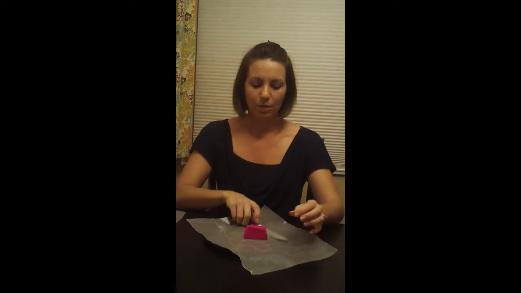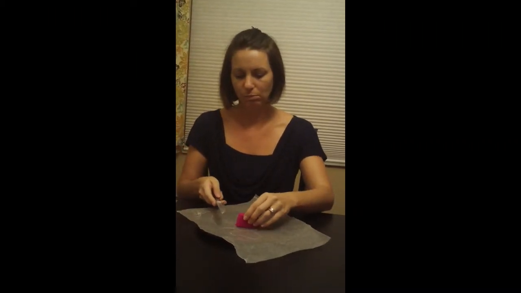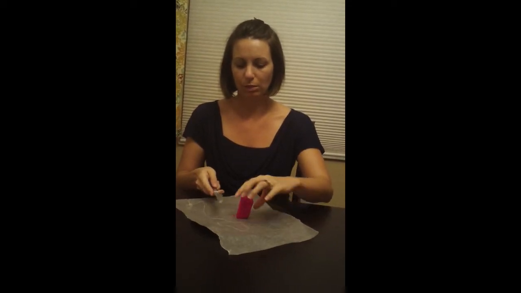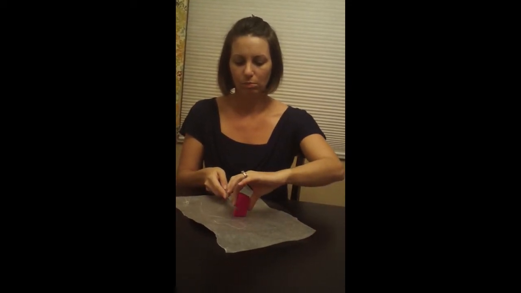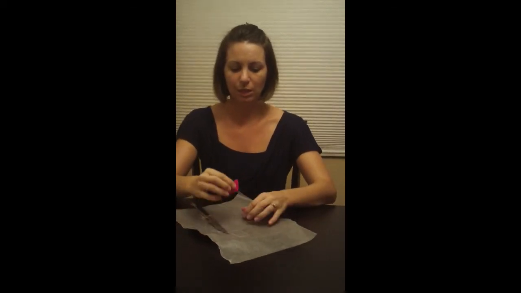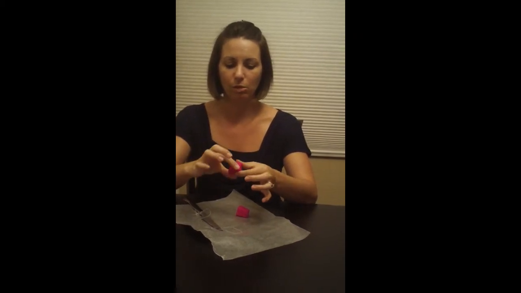You'll take the other one and you can cut it parallel to the base. So depending on what your base is, it will either be a square or rectangle, and in this case, because mine is shaped like a rectangle on the base, the cross section is also a rectangle.